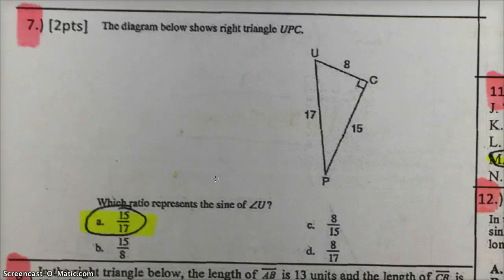Question number 2. The diagram below shows a right triangle UPC. What ratio represents a sine? So if you start at U here, your opposite would be 15, and your hypotenuse, which is across the right angle, would be 17. 15 over 17 would be your answer.